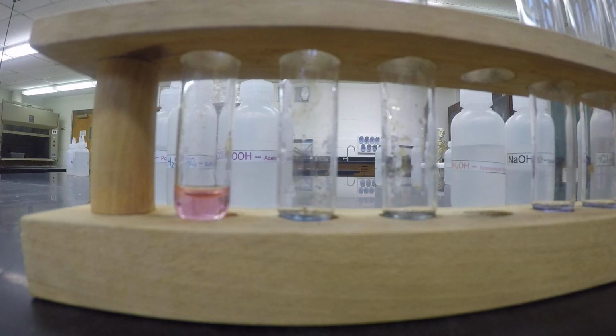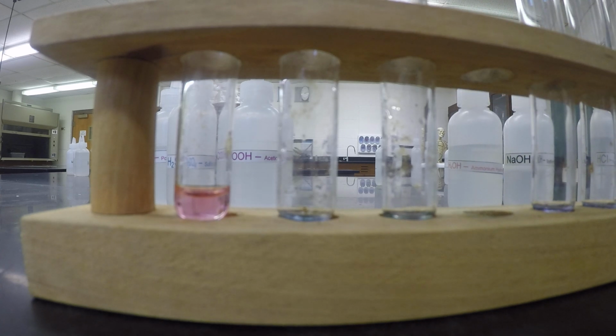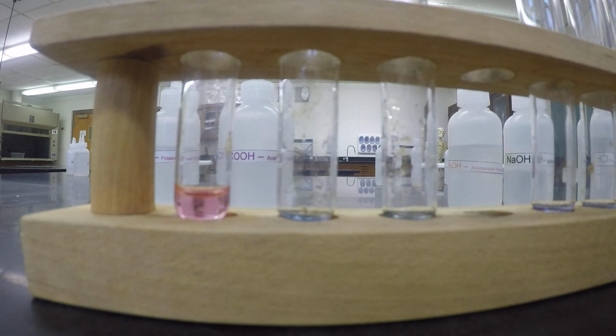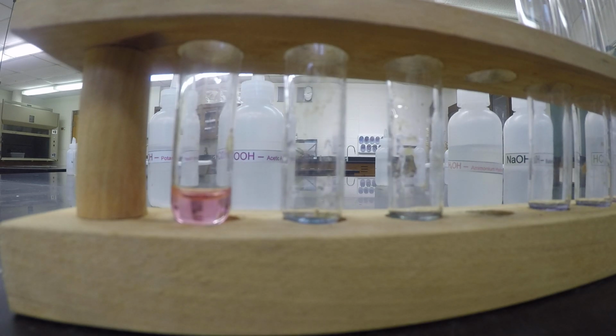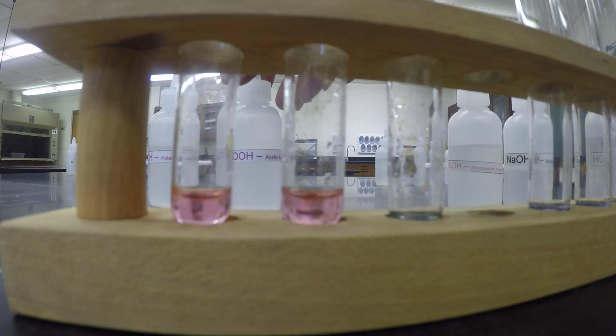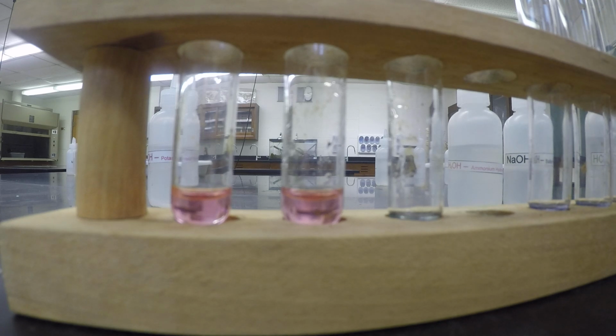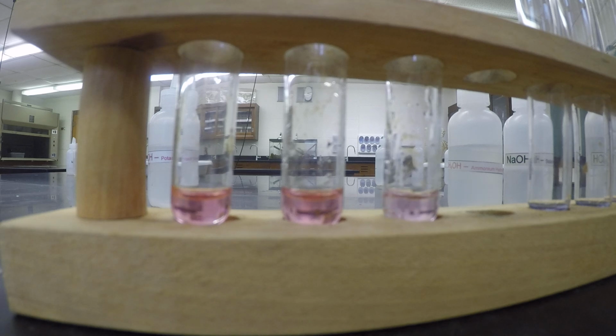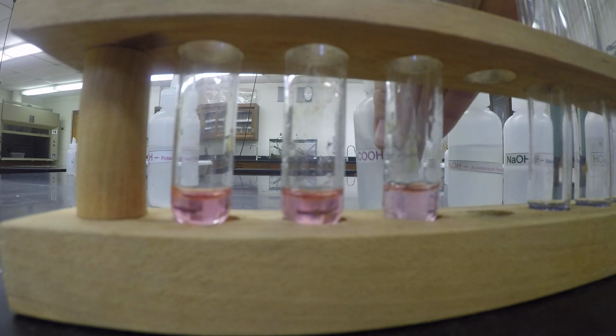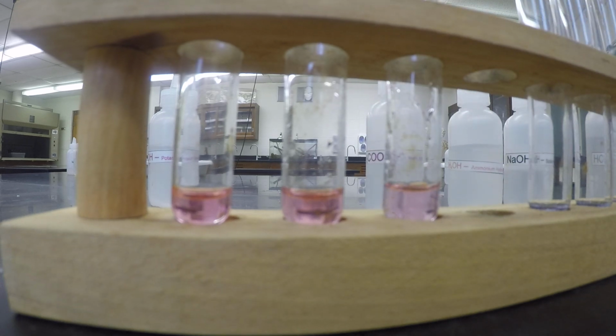Okay. Second test tube is going to have sulfuric acid in it. So these already have the cabbage extract indicator in them. Okay. And this third one, we're going to add acetic acid. So these are all my acids with the cabbage extract already in there. Okay.